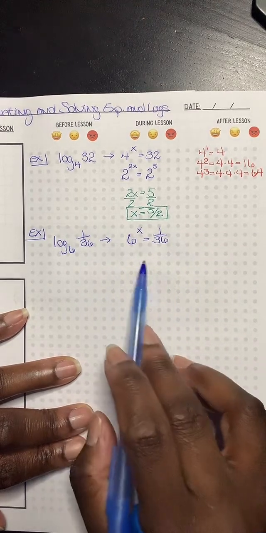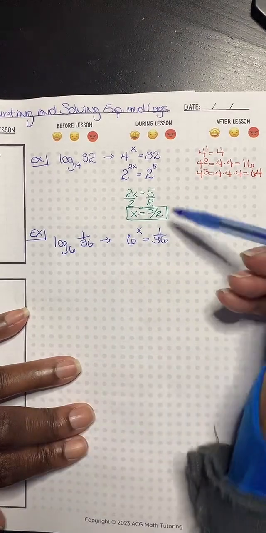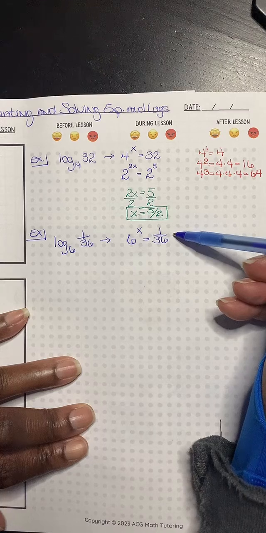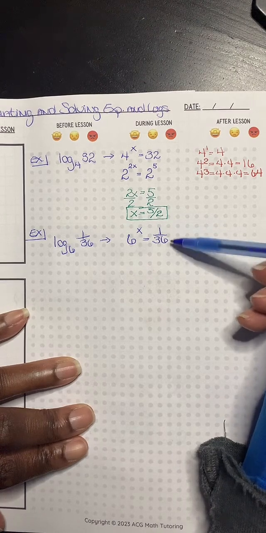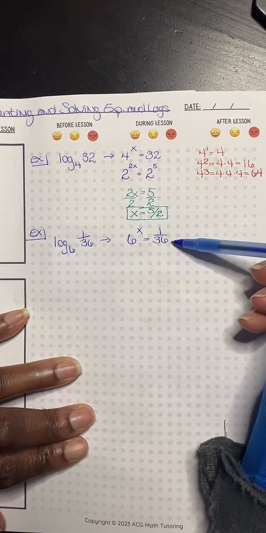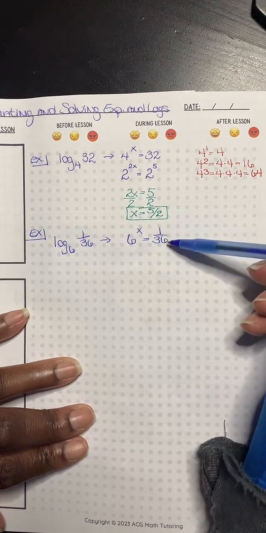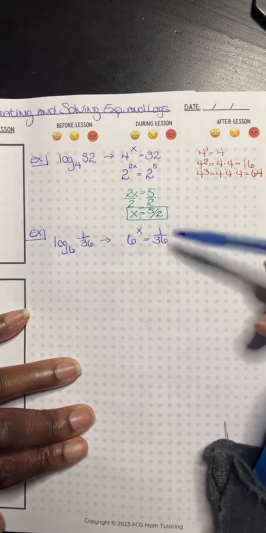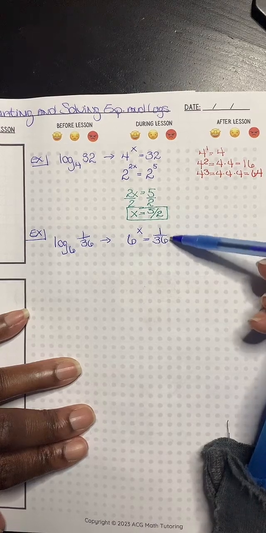Okay. Right now, we don't have the same bases. Someone mentioned that we really need to take a look at our exponential rules. Anytime we have a fraction, especially if I see this 36, that's telling me I got a negative number.